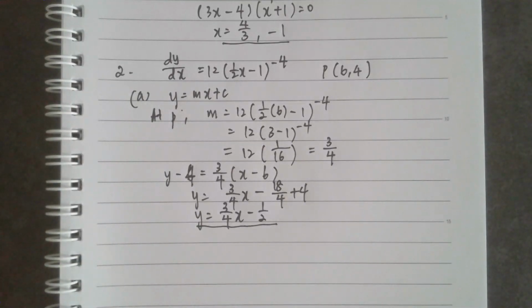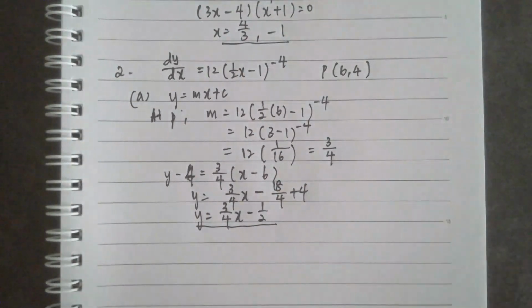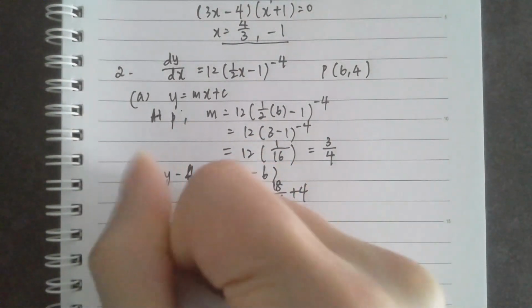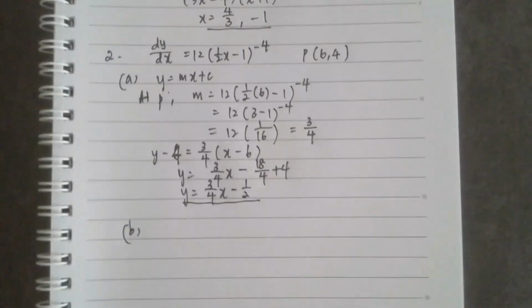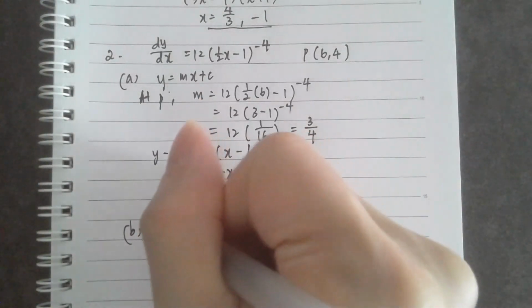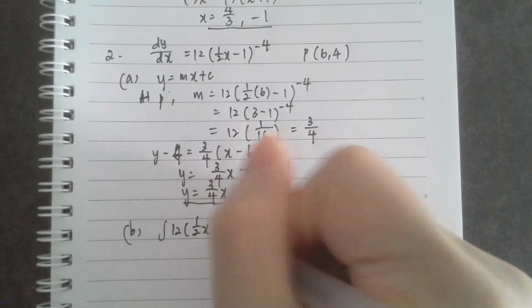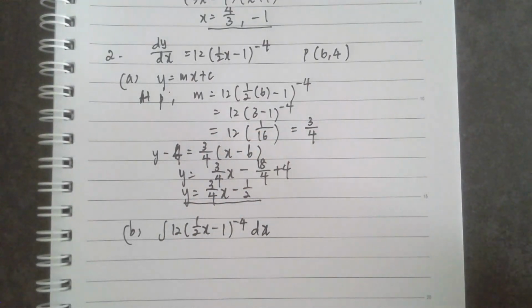Moving on to B, find the equation of the curve. We are given dy/dx, and we have to find the equation of the curve, which is y. So for part B, we basically have to integrate this expression. Let's integrate 12(½x − 1)^-4 dx.